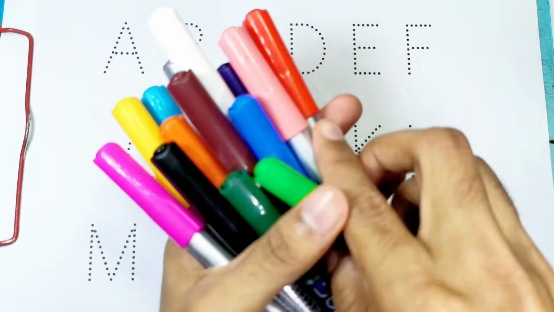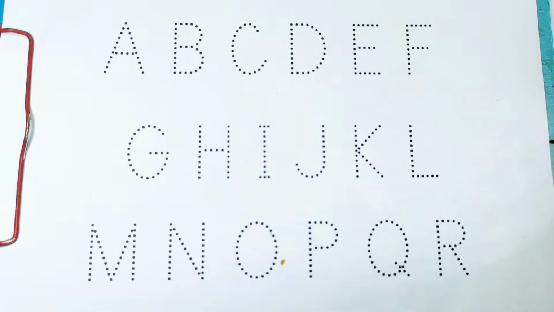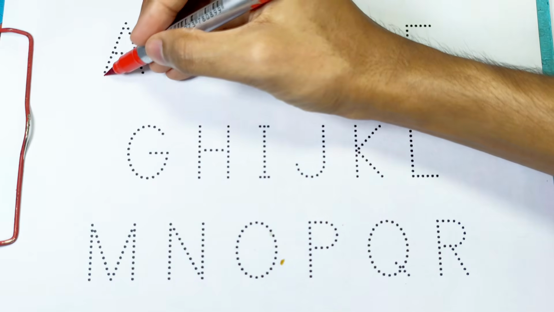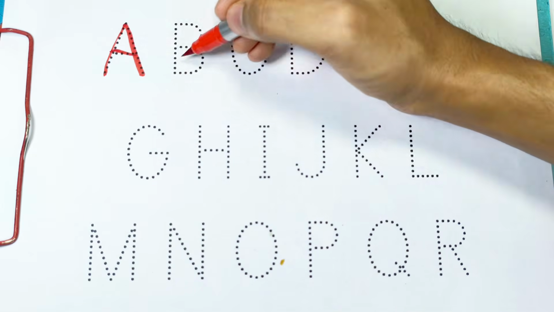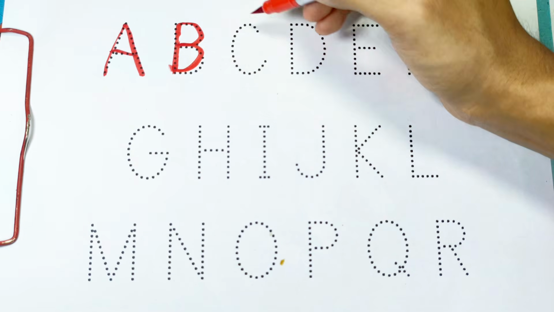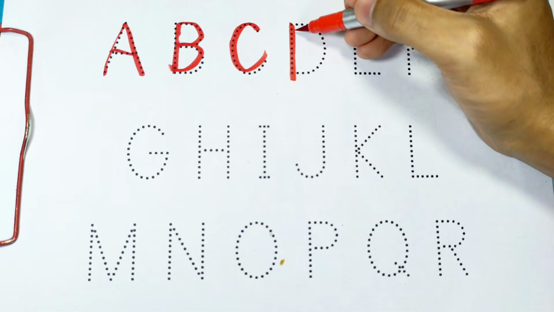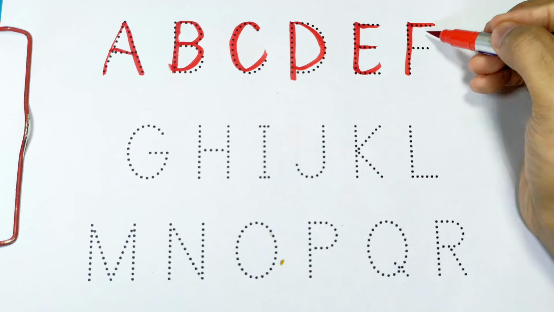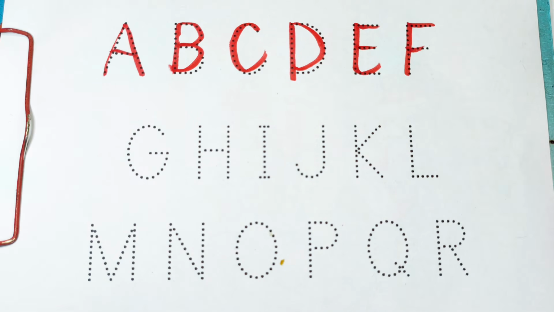First we're using the color of, yes, red color. And now we're writing the alphabet of A. A for apple, A. And the next one is B. C for cow, C for cat. D for dog, E for egg. F for fish. The next one is G.